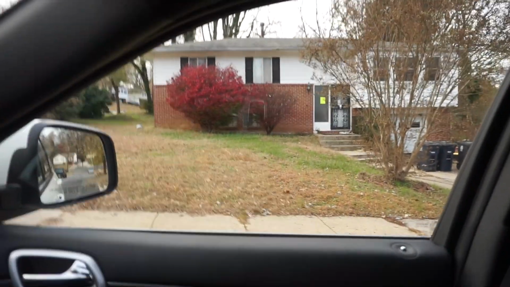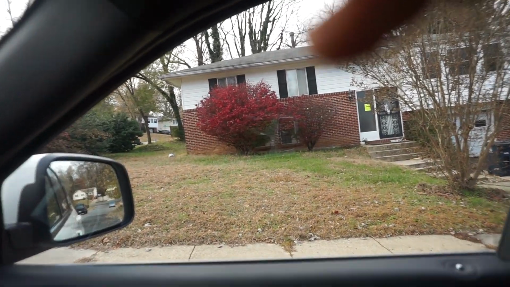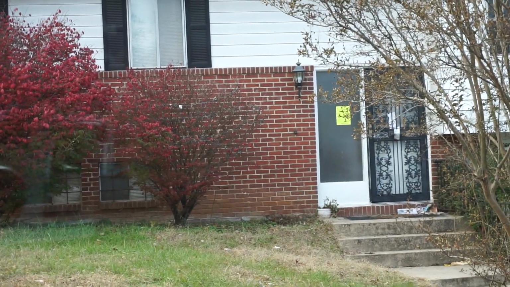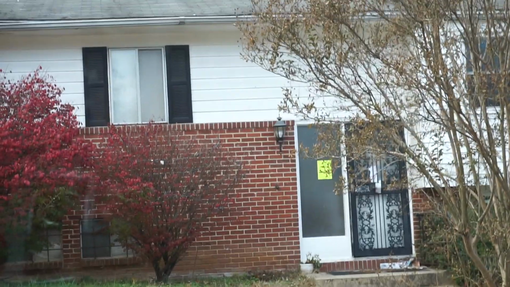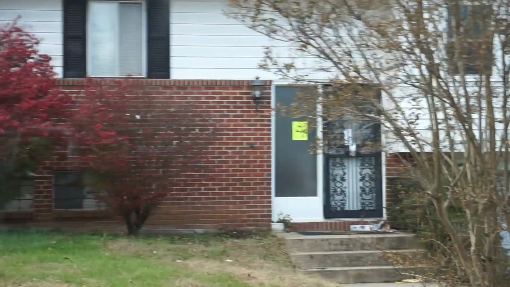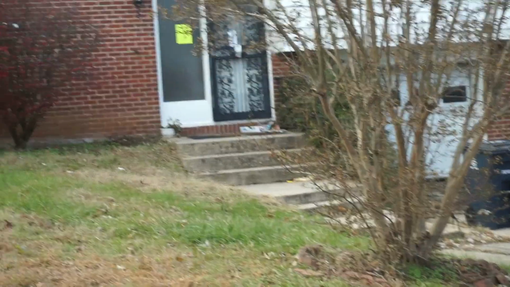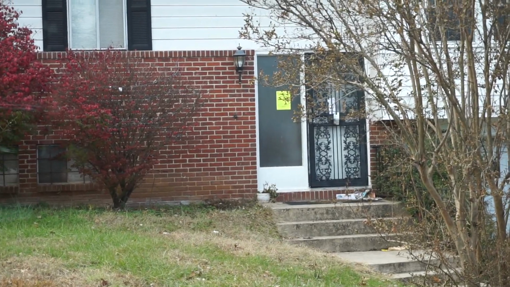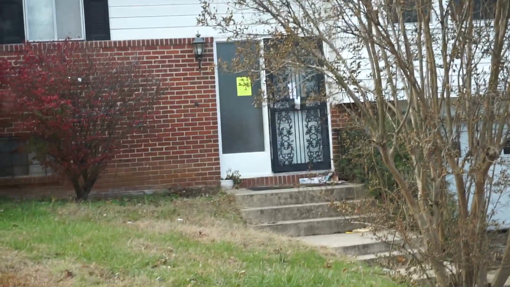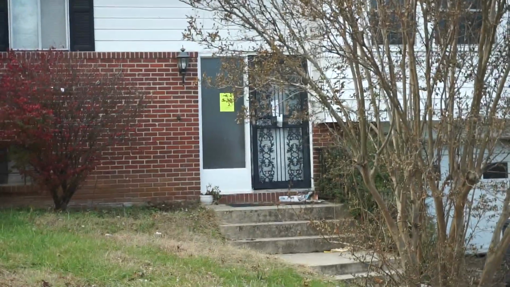Alright, y'all, so we found a property that looks vacant. As you can see, the property has a bright green sticker on the door, and typically that's a sign that the city has deemed the property vacant and non-occupied. Now, also, you can see the mail has piled up at the front door, and there's actually mail on the front stoop. So that tells you someone probably does not live here.